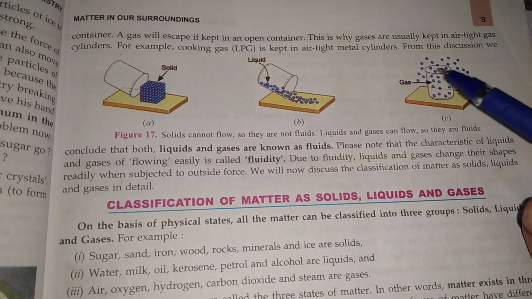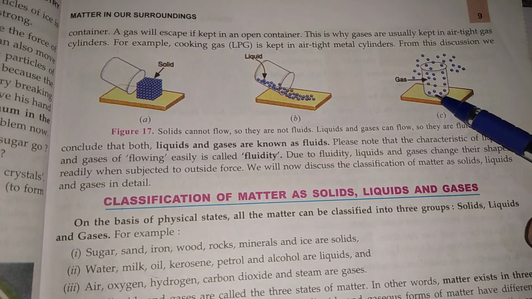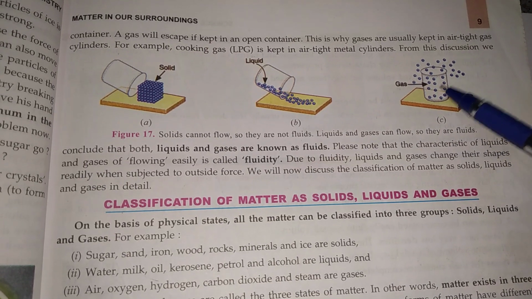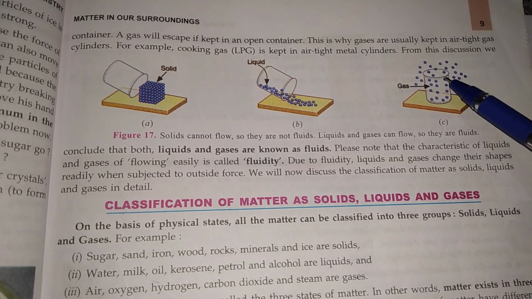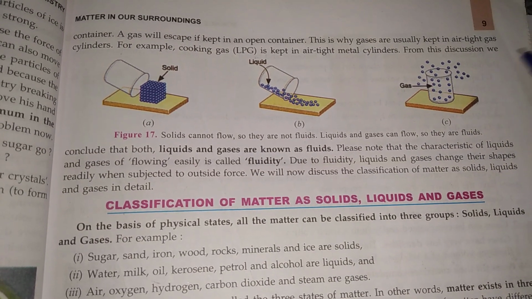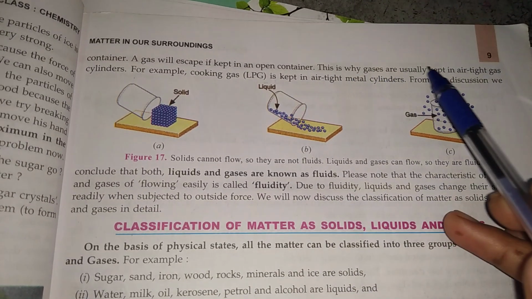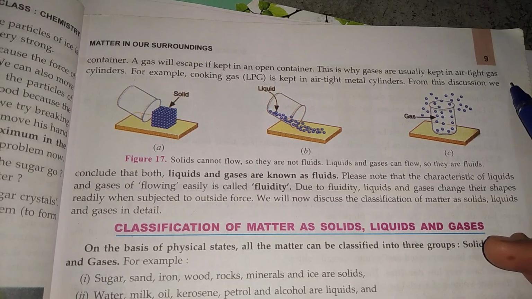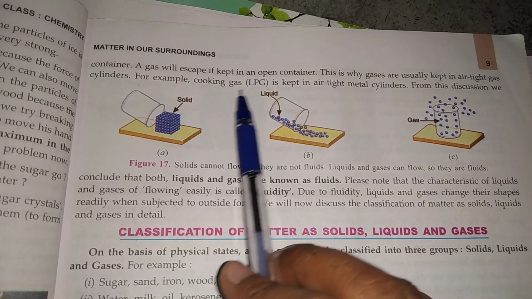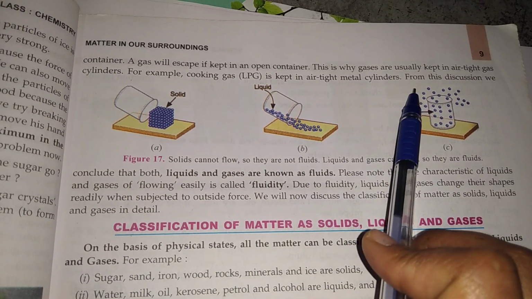For example, I am putting the gas in this beaker. Then what will happen? Imagine I am putting LPG gas in this. Then LPG gas particles will move out and will escape from this container. That's why gases are usually kept in airtight gas cylinders. For example, cooking gas, that is LPG, is kept in airtight metal cylinders.